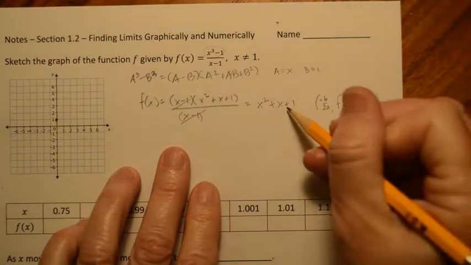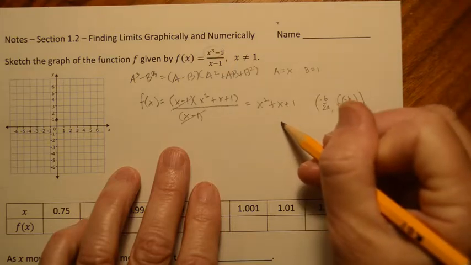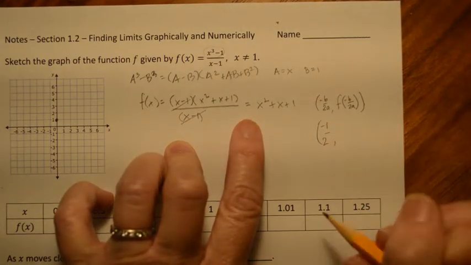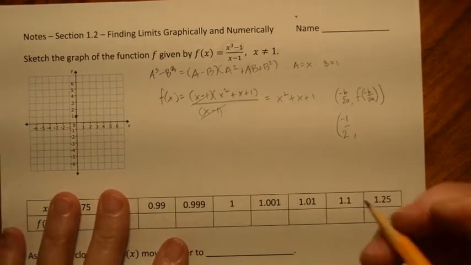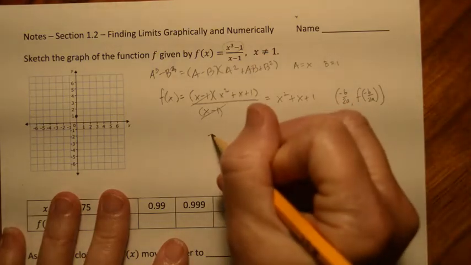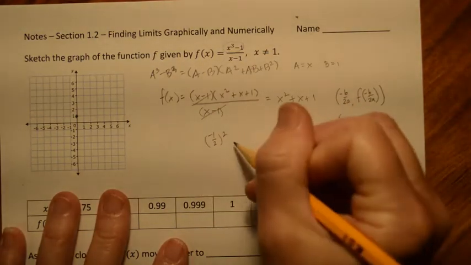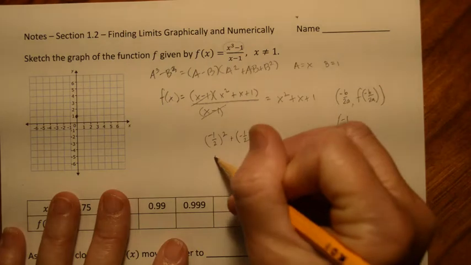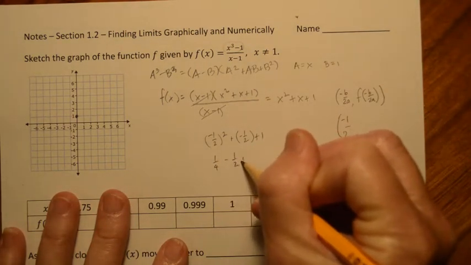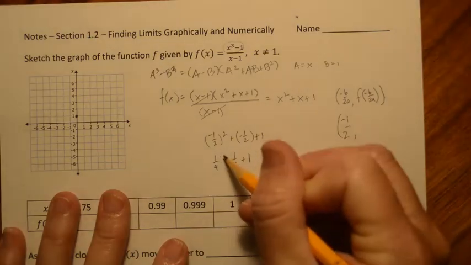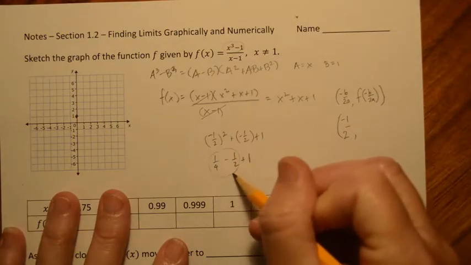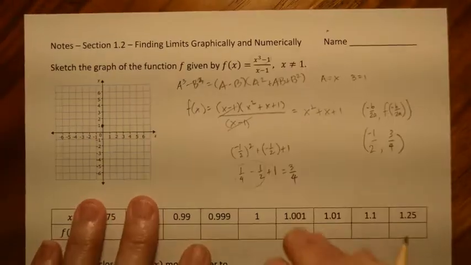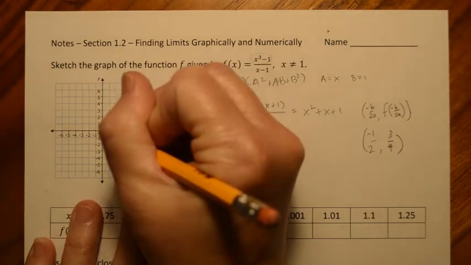So first we need to find that x coordinate. So it would be negative b, or the opposite of b, so that would be negative 1 over 2 times a, and a is 1, so it's just negative 1/2. And then we'll plug that back in here to find the y coordinate. So we've got negative 1/2 squared plus negative 1/2 plus 1. In other words, 1/4 minus 1/2 plus 1. This gives us negative 1/4, and then plus 1 equals 3/4. So at negative 1/2, 3/4 is right about there.